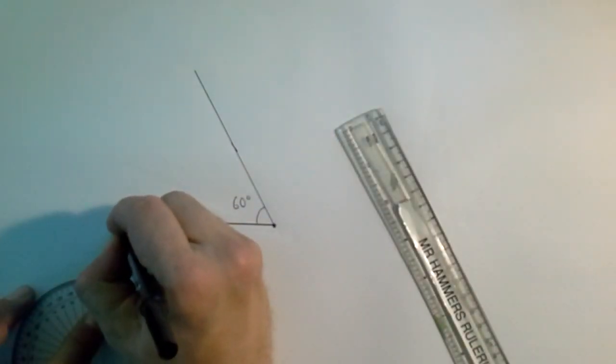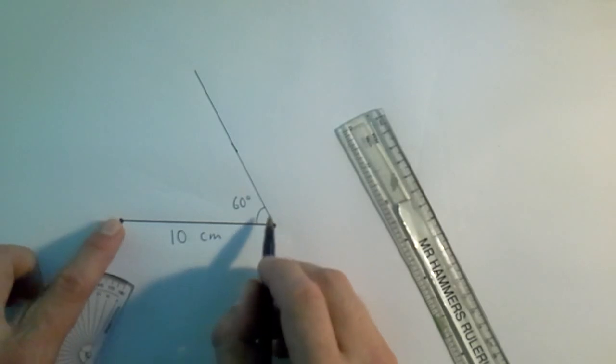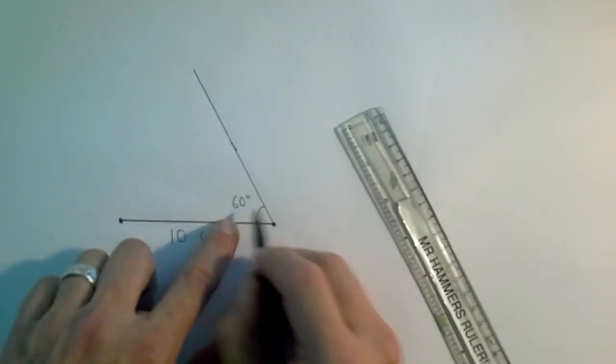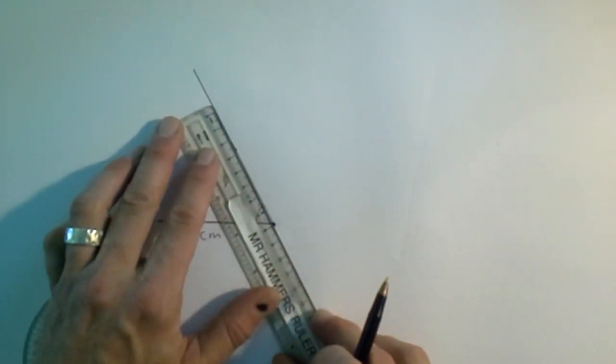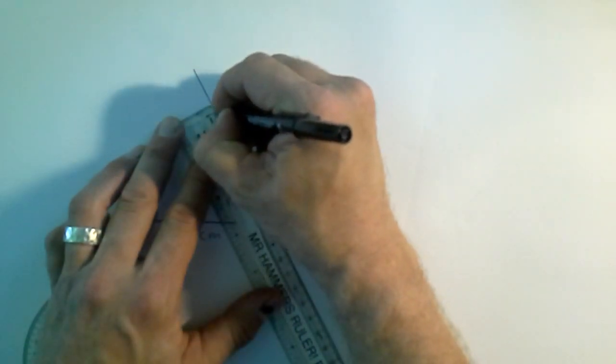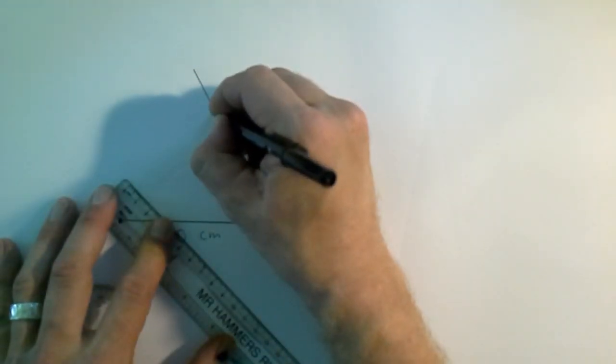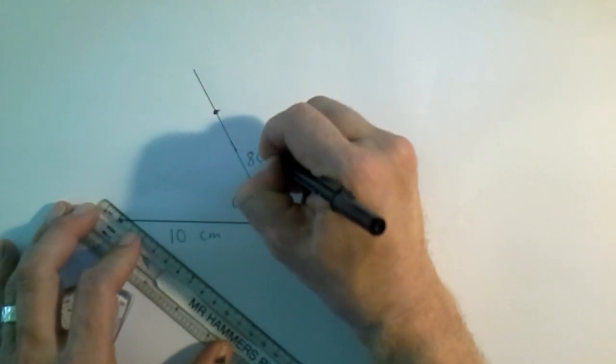And now a side. I'm going to mark this vertex end as well. So this is 10, that's fixed. That's 60. And let's choose 8 centimeters as my side length, which means I have to stop right there. And this is my 8 centimeter side.